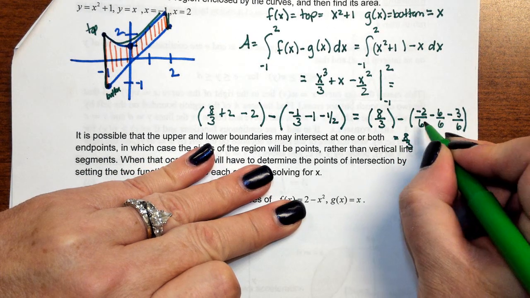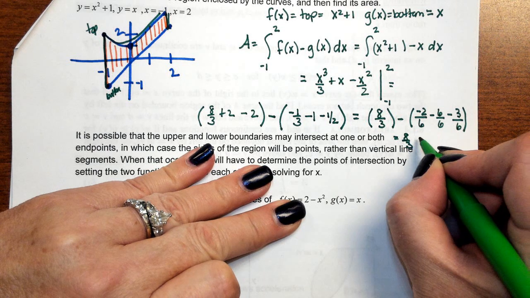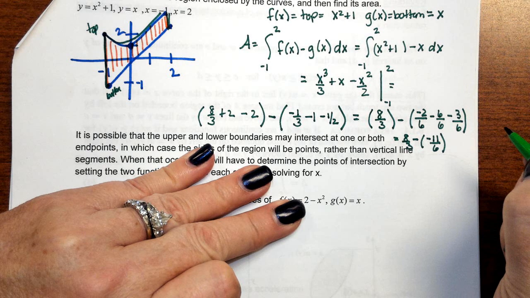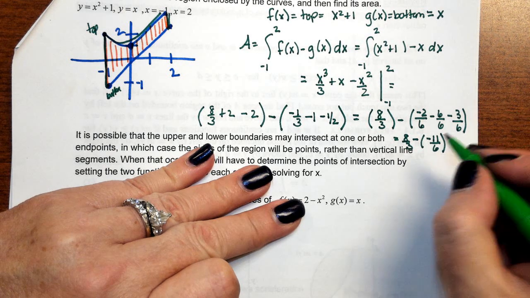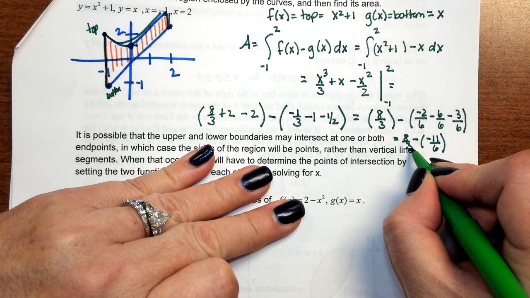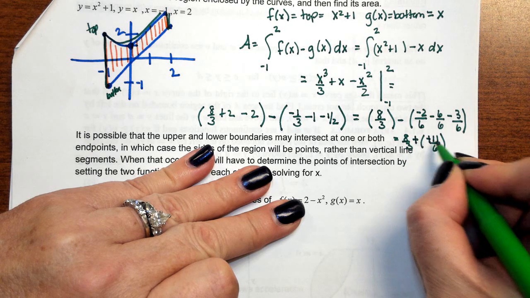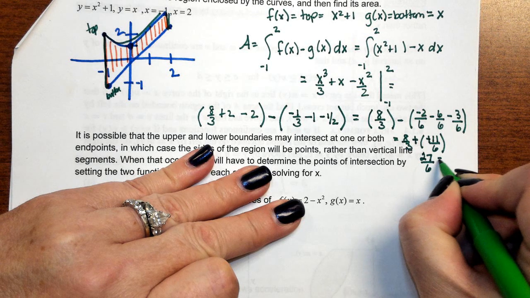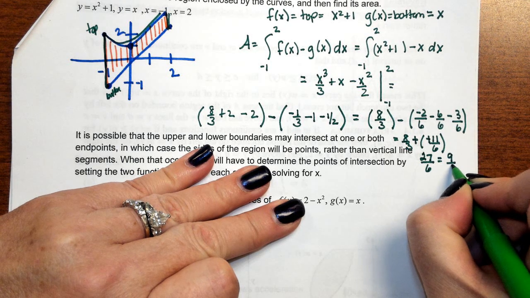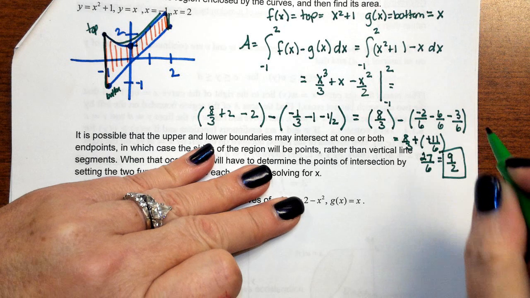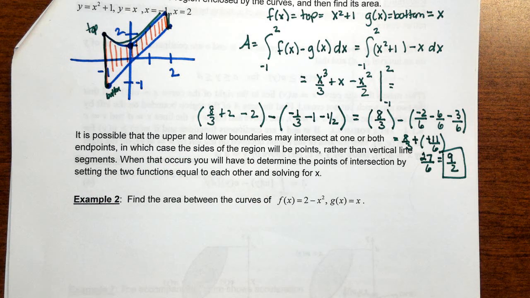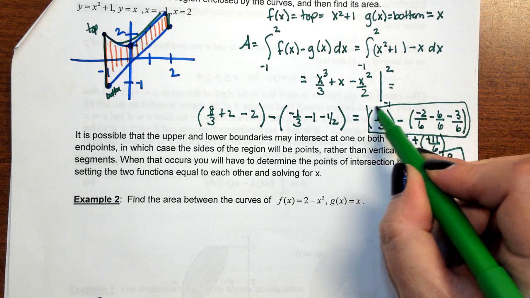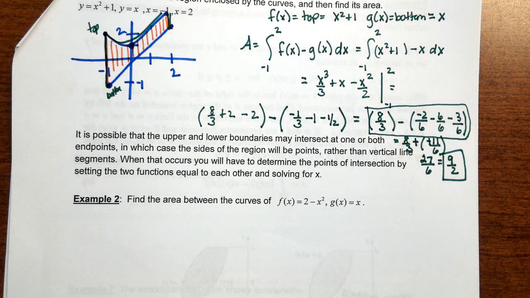So 8/3, so that'd be negative 8, negative 11 over 6. That's minus negative 11 over 6. So with a common denominator, again, this is going to become 16 over 6 plus 11 over 6. That's going to give me 27 over 6, which reduces to 9 over 2. So there's the area between those two curves. Again, if this is a free response question, guys, you can go ahead and leave it alone just right there. You don't even need to do that calculation.